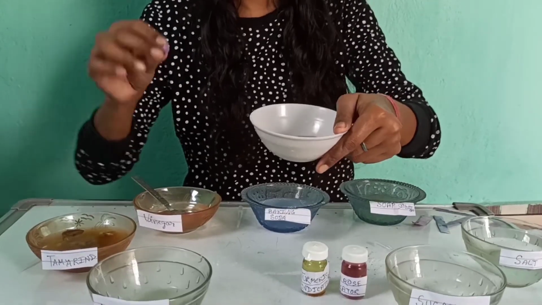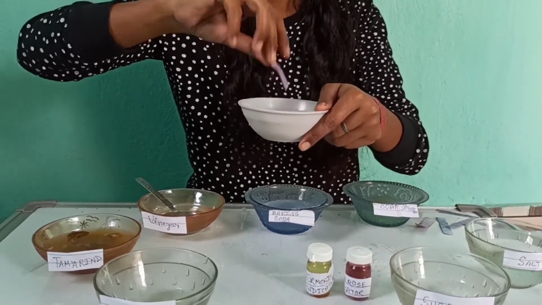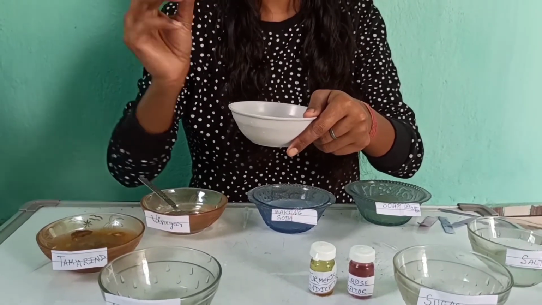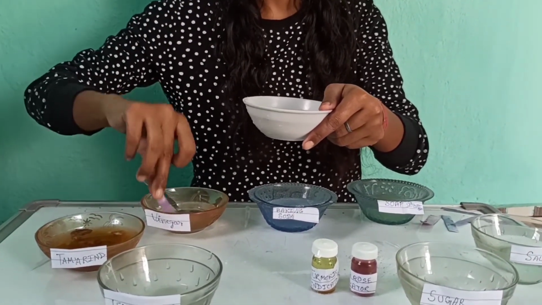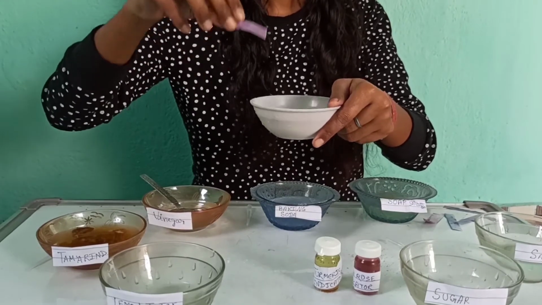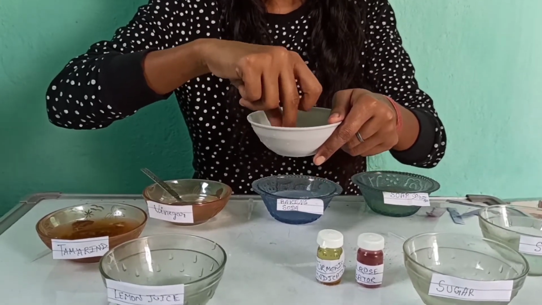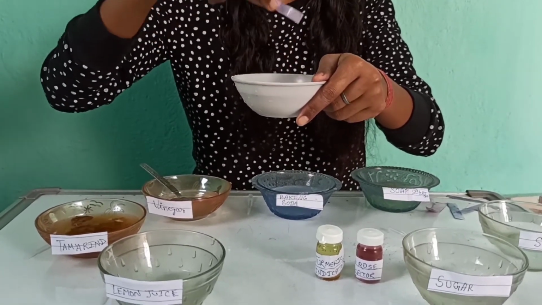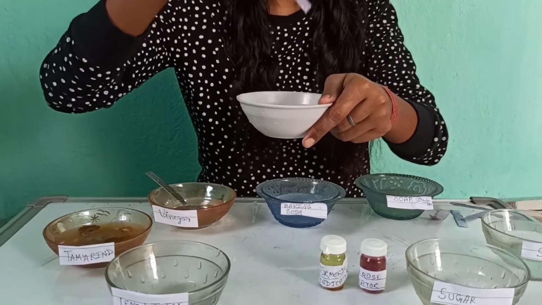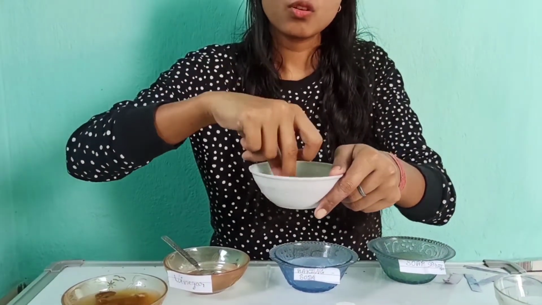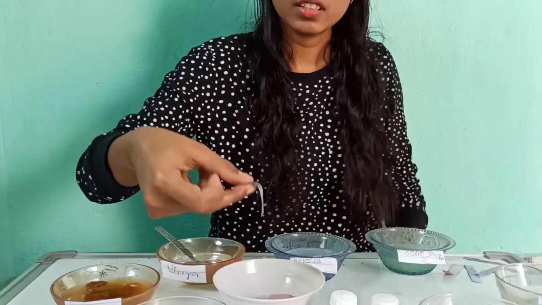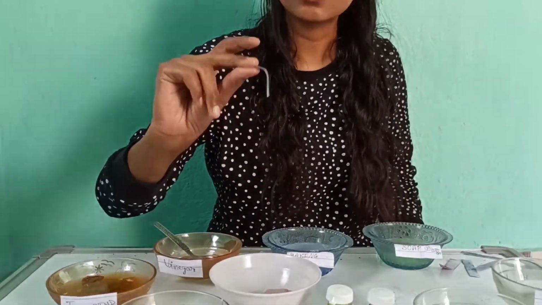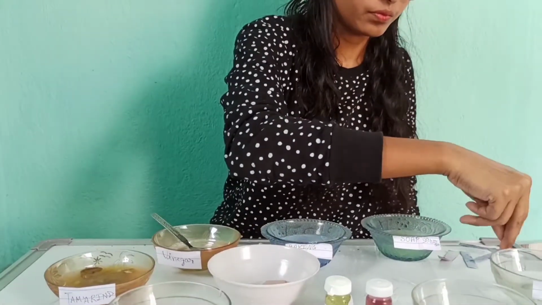Now this is the baking soda. This is somewhat red color. If we put it in this baking soda, if this red turns into blue, it means this is a base. So here you can see it has turned into blue, as you can see here. Yes. So this is the basic solution which turns the red litmus blue.